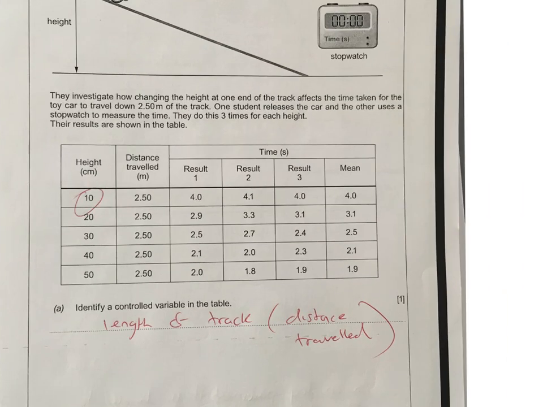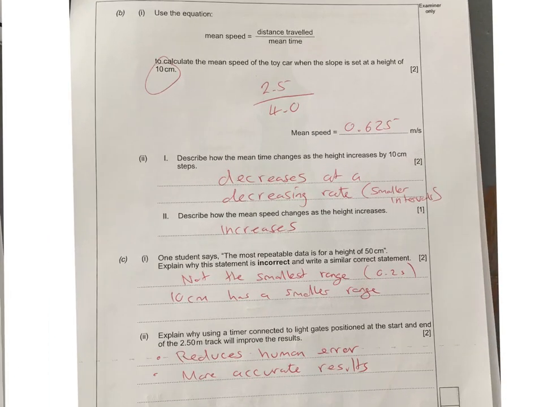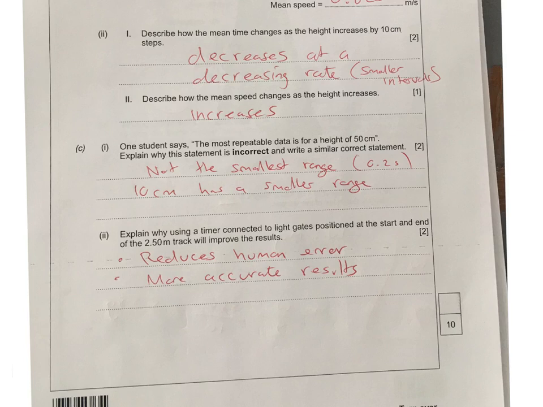Let's have a look at the range between the results. They're all pretty similar: 4.0, 4.1, 4.0. So that's a range of 0.1 there, whereas they said 50. Well, look, they're all over the shop. You've got 2, you've got 1.8, you've got 1.9. So there's more of a range. Although it's not a massive range, it's certainly bigger than the 10 centimeter one.